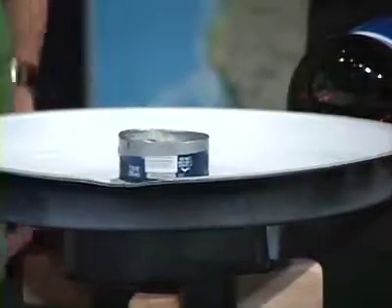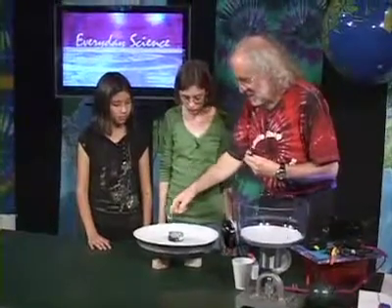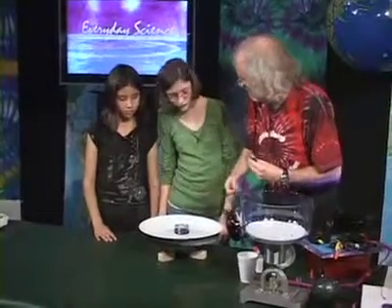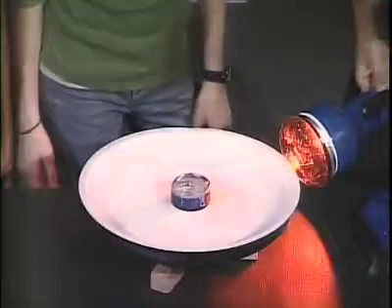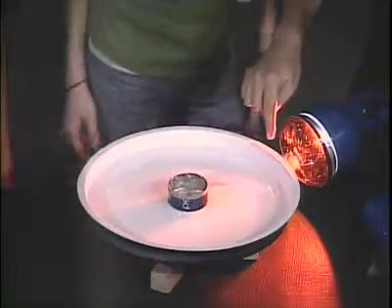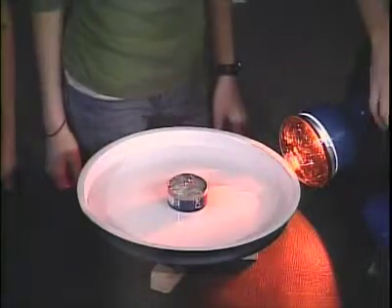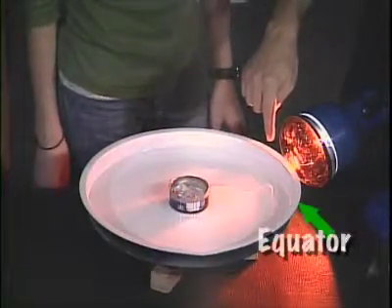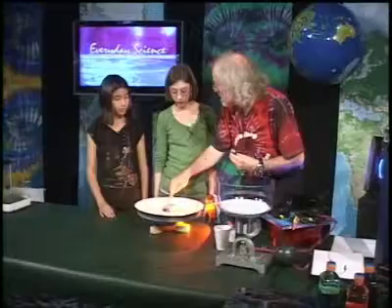So next up, we're going to do a little simulation of the Earth. We have a couple of pieces. One is this spinning tank of water. In the center of the water, there's ice. And on the outside, the sun. It's going to get really warm out there, and really cold in here. So this corresponds to what part of the Earth? The equator.